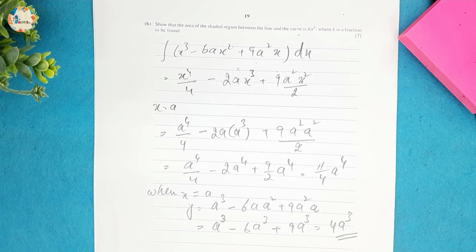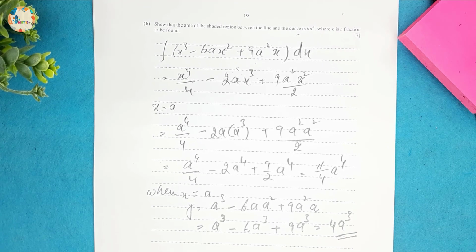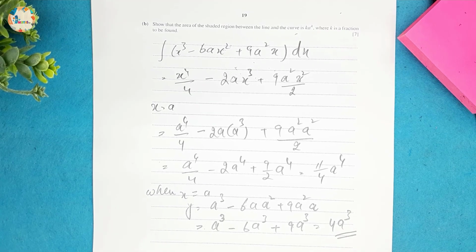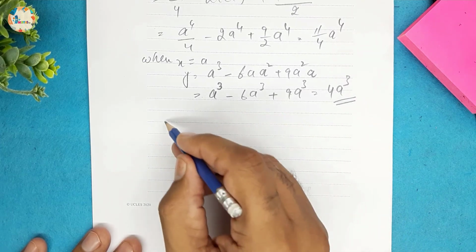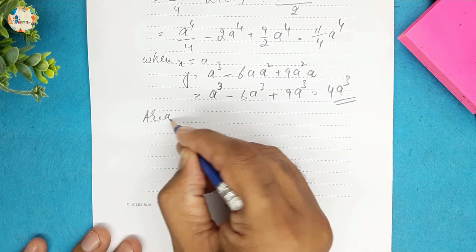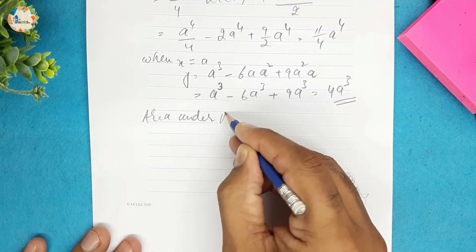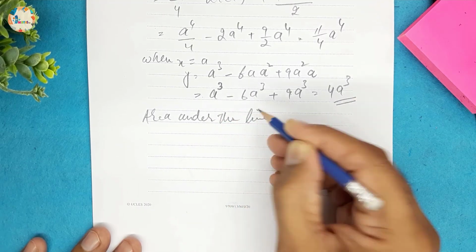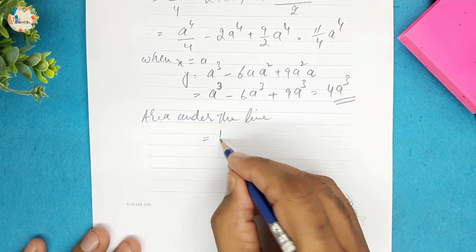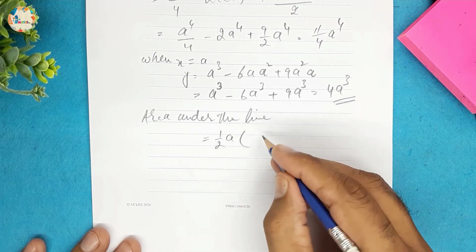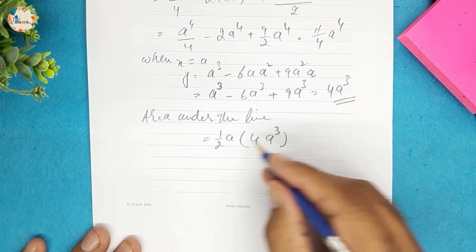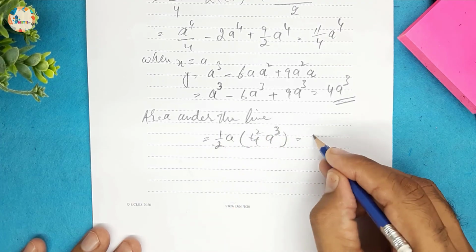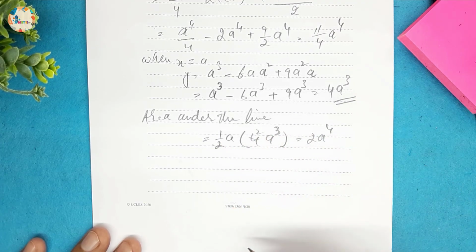So for the area under the line, we have to check, that will be half into a, so the area under the line will be equal to 1/2 a into 4a³.